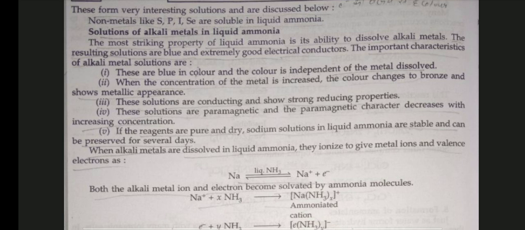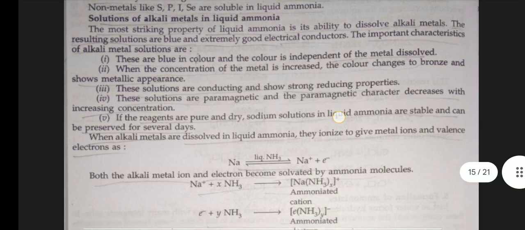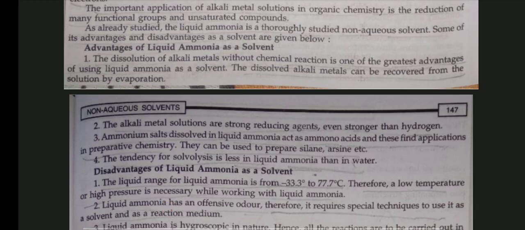If the reagents are pure and dry, sodium solutions in liquid ammonia are stable and can be preserved for several days. When alkali metals are dissolved in liquid ammonia, they ionize to give metal ions and valence electrons. The important application of alkali metal solutions in organic chemistry is the reduction of many functional groups and unsaturated compounds.